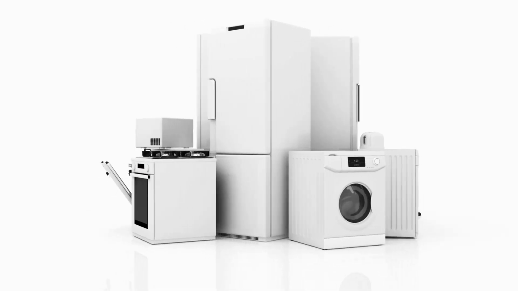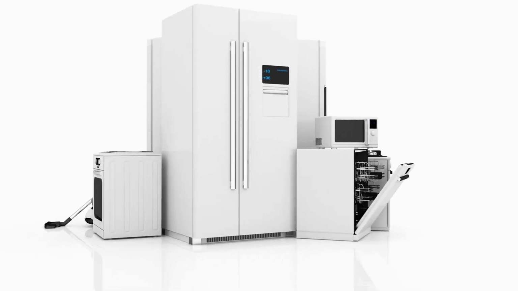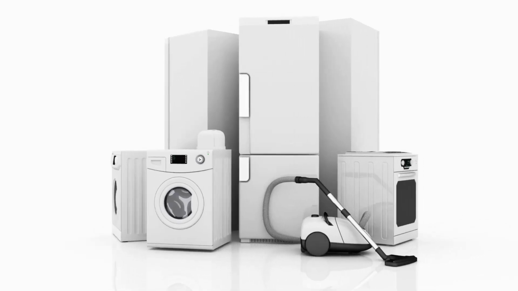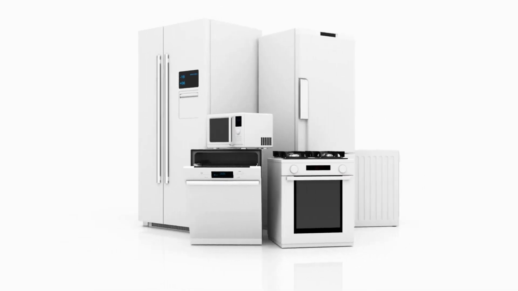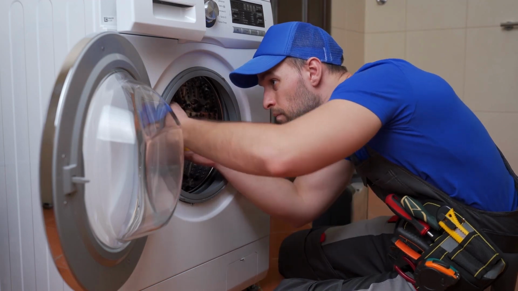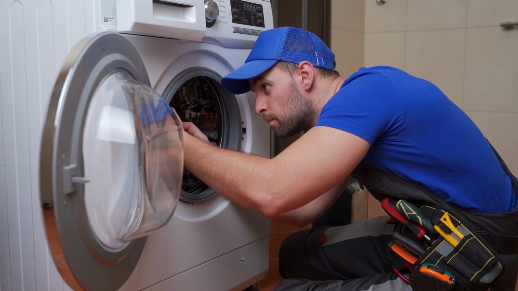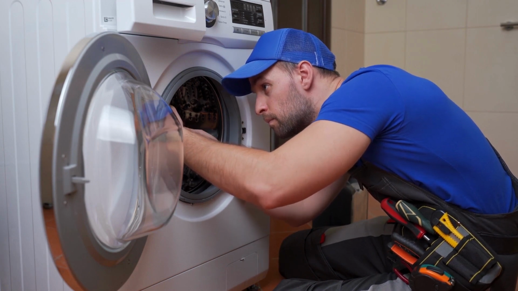Nowadays, household appliances are an integral part of every person's life. Everyone has long been accustomed to using dishwashers, vacuum cleaners, and other technical devices that simplify our lives. But unfortunately, household appliances sometimes fail, and it may be necessary to repair them.